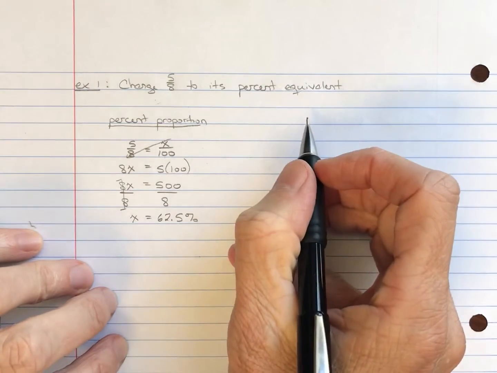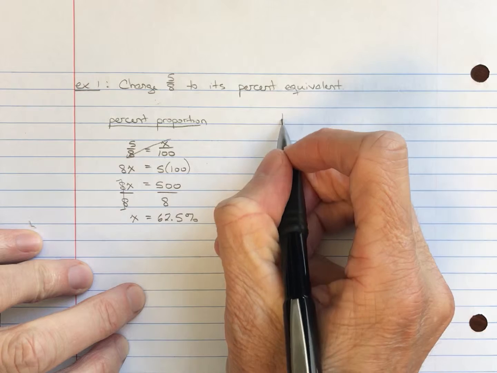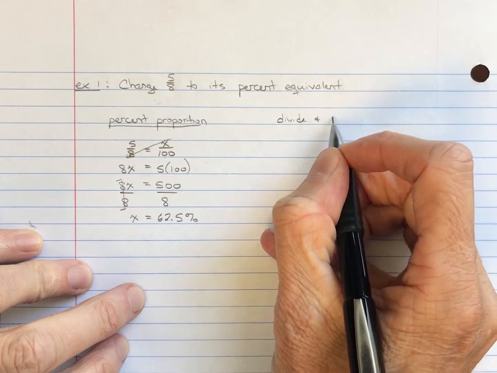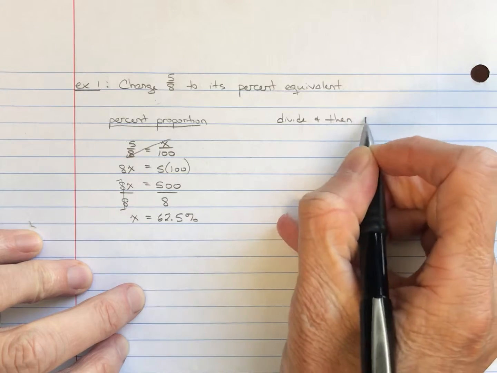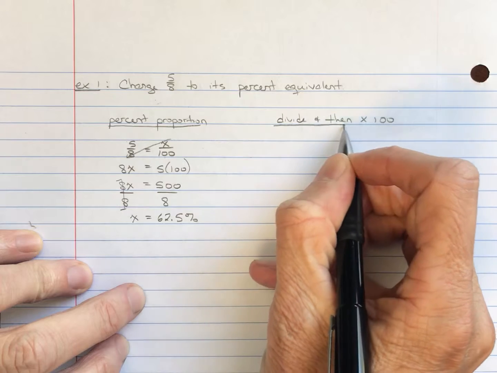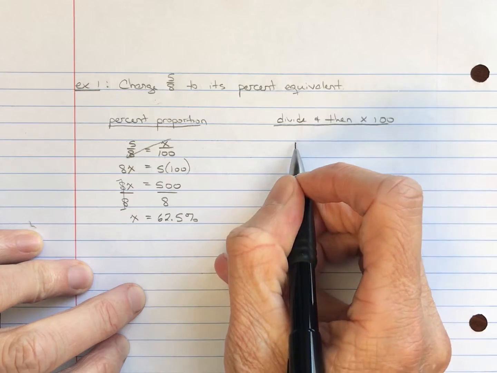Now the other method, where we divide and then multiply by 100. Okay, so there's the other choice. You can divide and then multiply by 100.